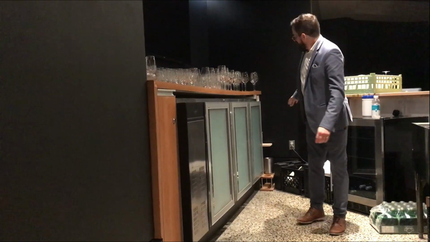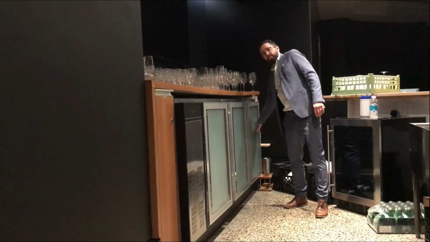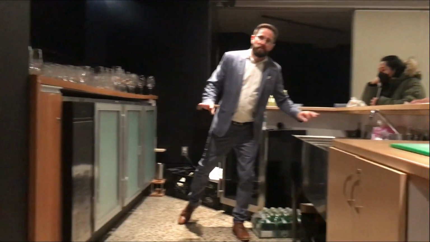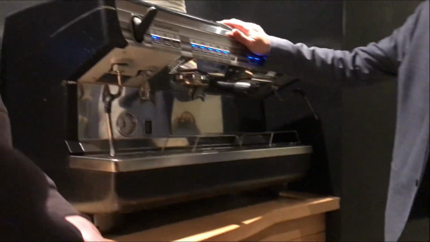Always going to be a line. Wines by the glass that are open are here. Even the red ones, we're going to put them here at the end of the day. Before service, we're just going to put them here so they're at the right temperature. But that's for another thing. Again, here, coffee machine.